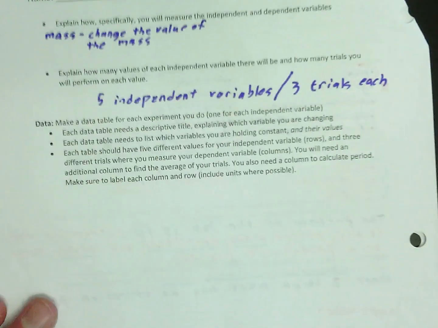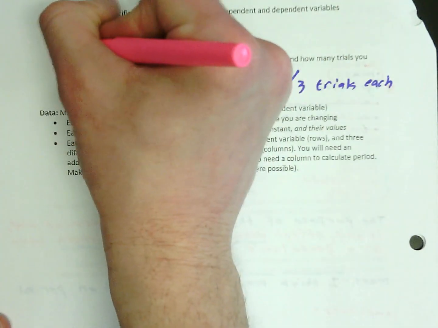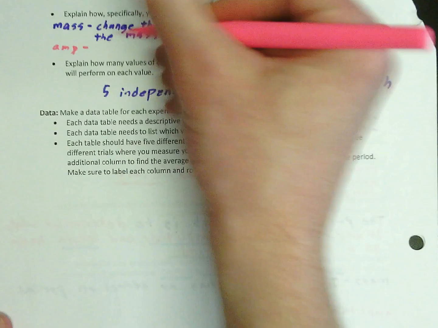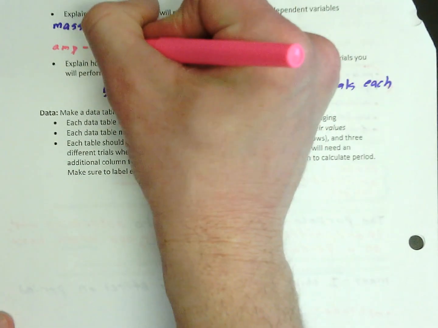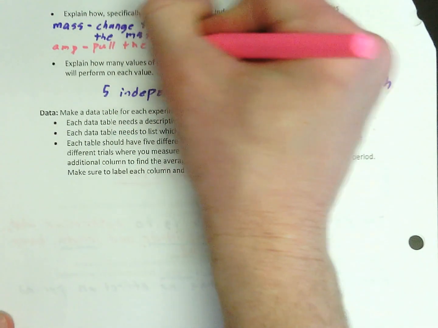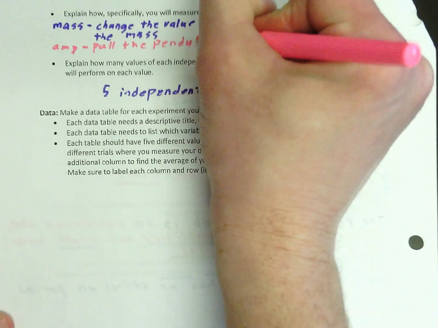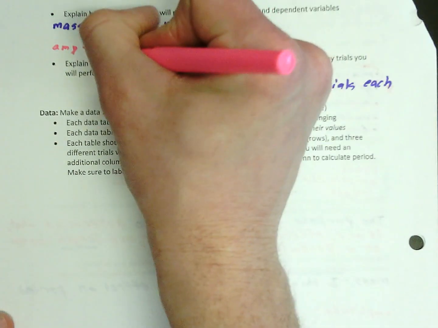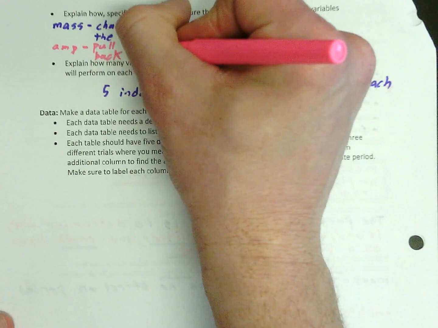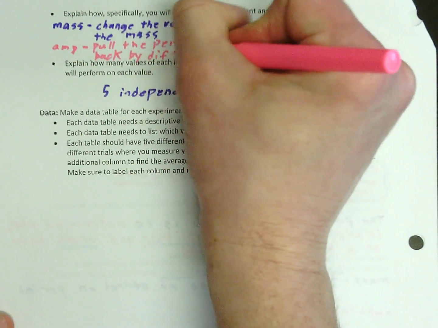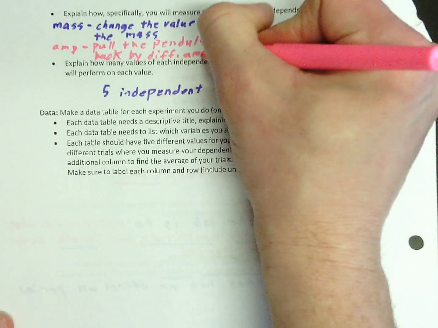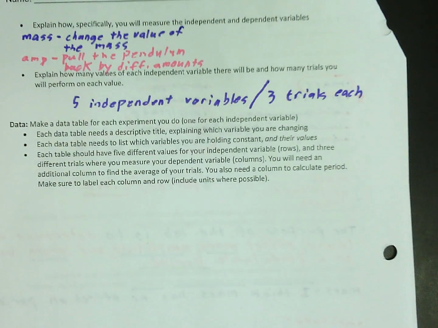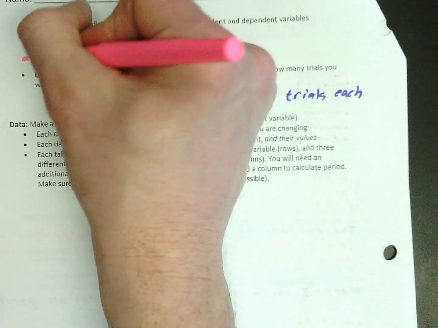Okay. The next thing we talked about was amplitude. For amplitude, you're going to pull the pendulum back by different amounts. So for amplitude, you're going to change how far you pull it back. That's it. Okay? So you're going to change it to different values. Simple, easy peasy.